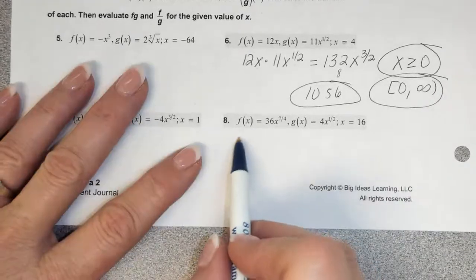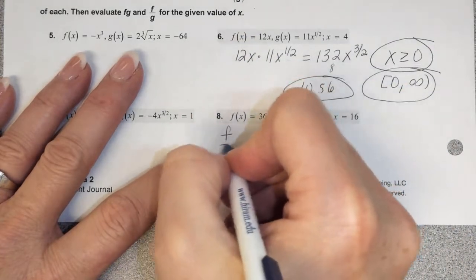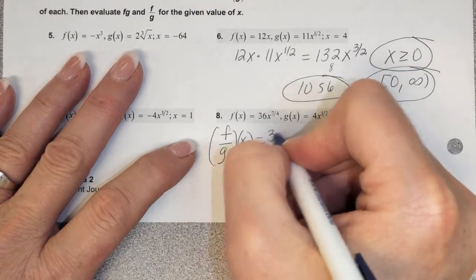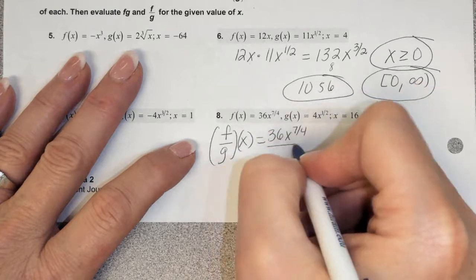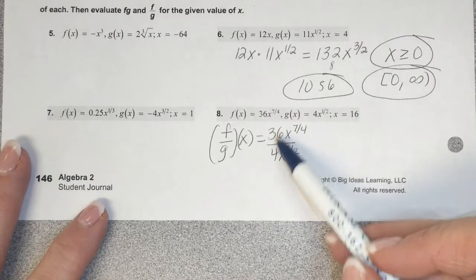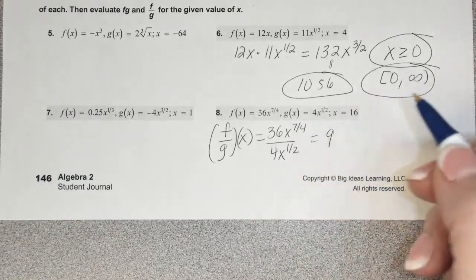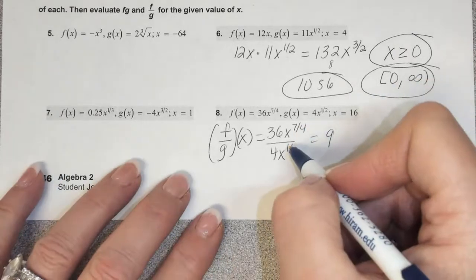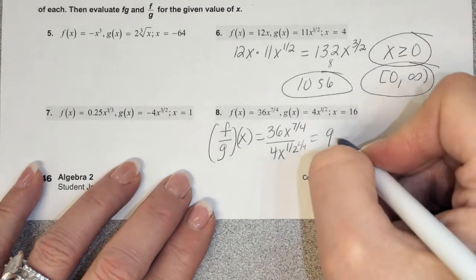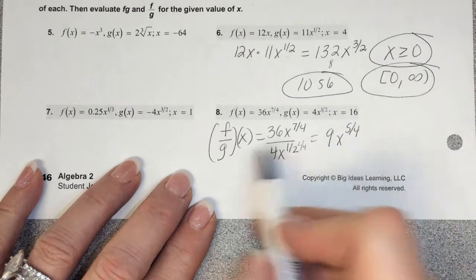Let's do just one more. Let's do number 8. We're just going to do the division. We're going to do f divided by g of x. So here's f. Here's g. What do we do when we're dividing? Well, we just do 36 divided by 4 for one thing. But what do we do when these bases are alike? What do we do with the exponents? Subtract. So this is going to be 2/4. So subtracting those, we're going to get 5/4, x to the 5/4. So that's our answer to this part.